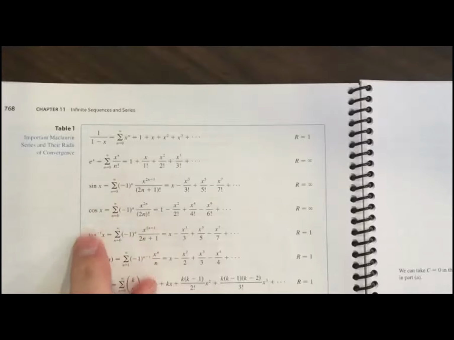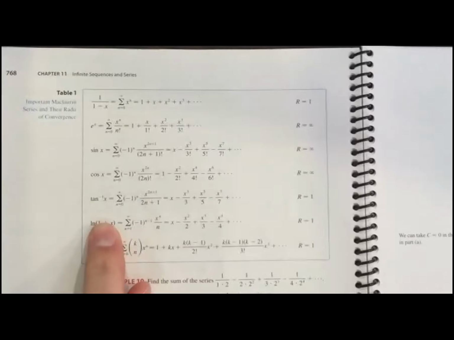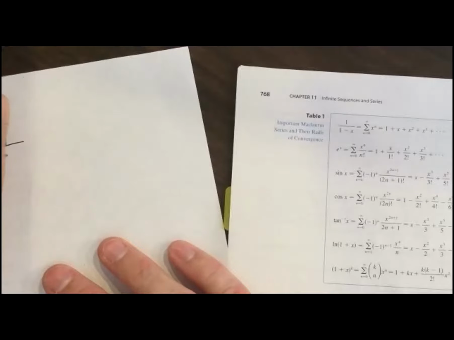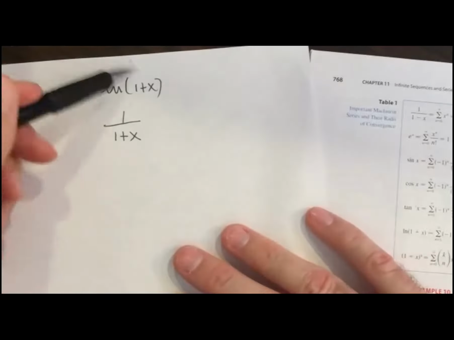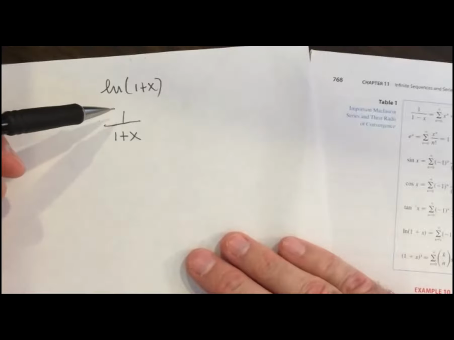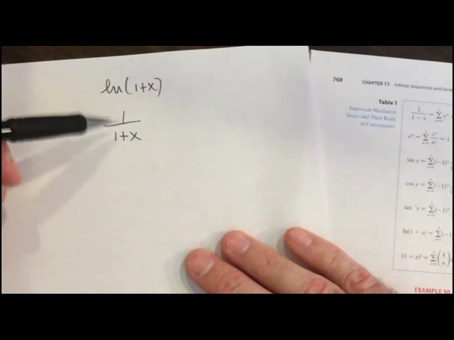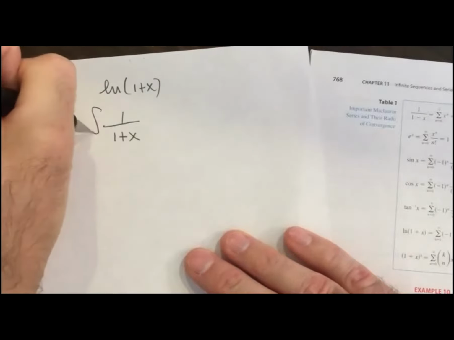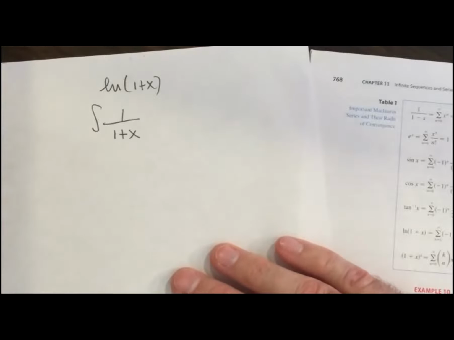E to the x, sine, cosine, inverse tangent. We did the log of 1 plus x. How do we get that one? That one's pretty easy. I think that somebody did that one, I think it might have been Carlos or Kevin. They did it the Taylor polynomial way. Take the derivative, plug it in way. But there's a faster way, right? What's the relationship between these two things? Derivative and antiderivative. Yeah, same as inverse tangent.